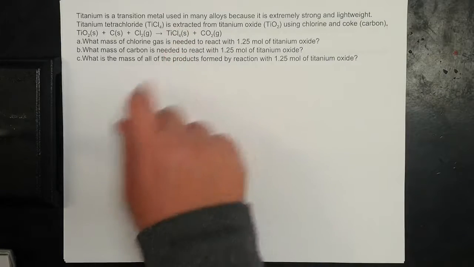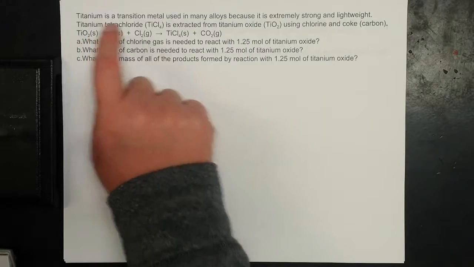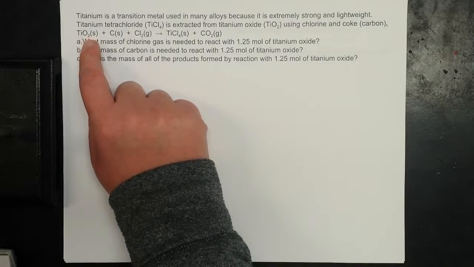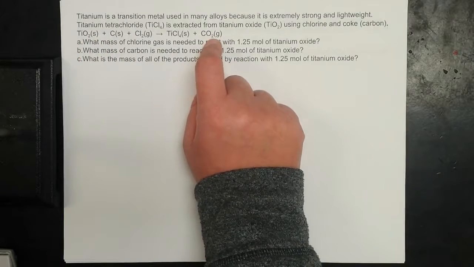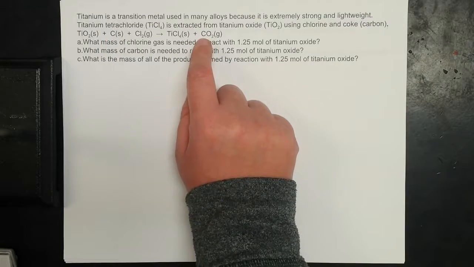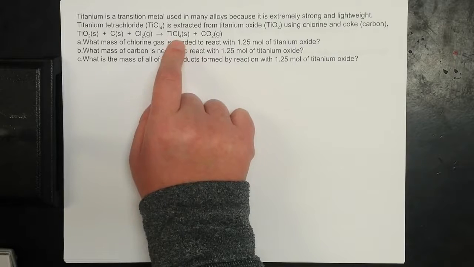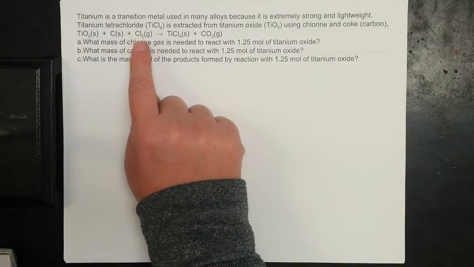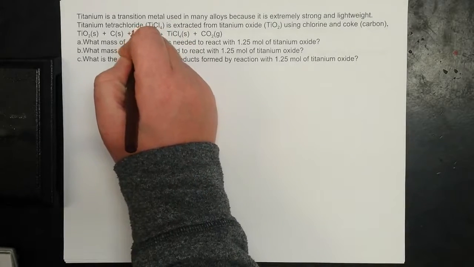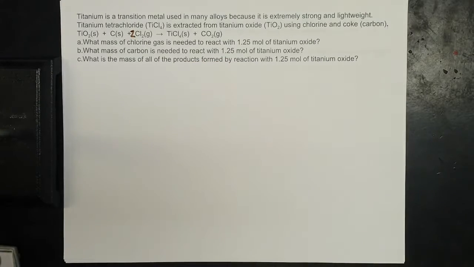So, let's make sure our equation is balanced, and then we will go and look at each ABC part. So I've got one titanium and one titanium. I've got two oxygens and two oxygens. I've got one carbon and one carbon, and I've got two chlorines and four chlorines. So that's the only one that's not balanced. I can multiply this Cl2 times 2 to balance that up. Okay, so I've got 1, 1, 2, 1, 1 for my coefficients.